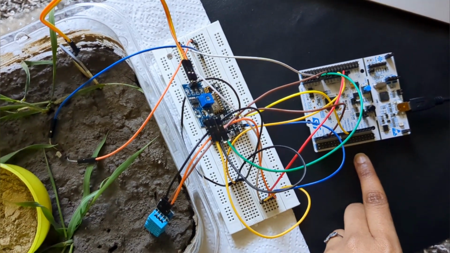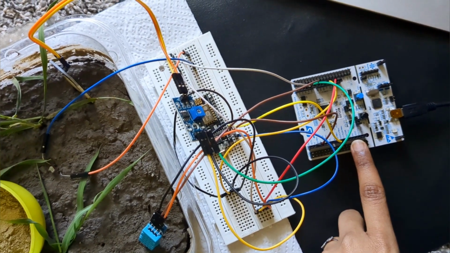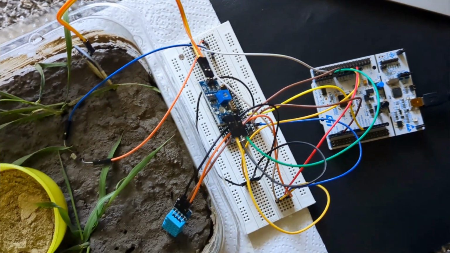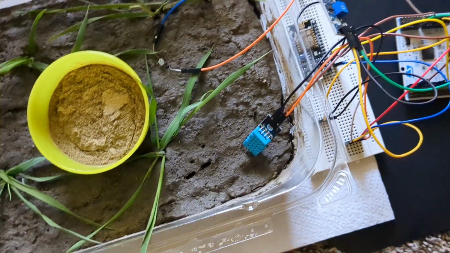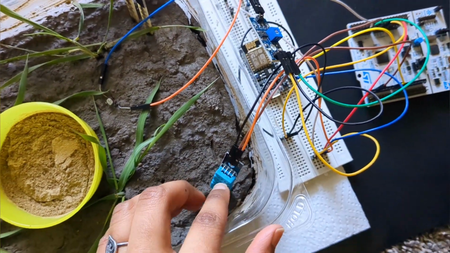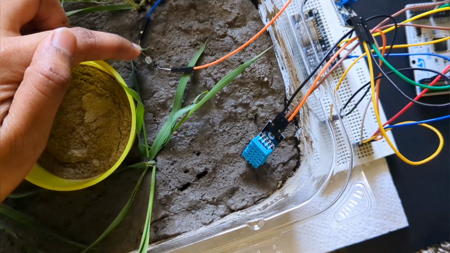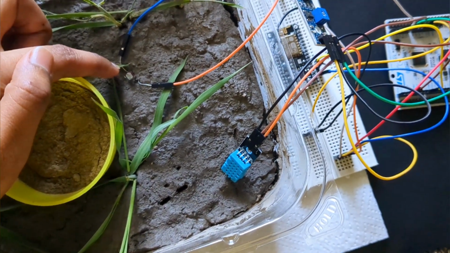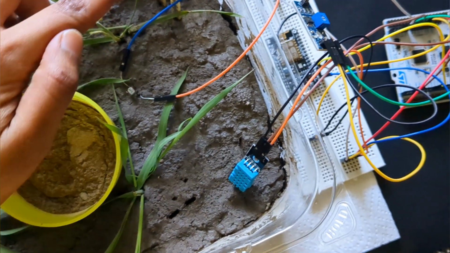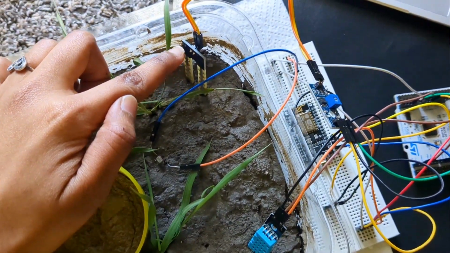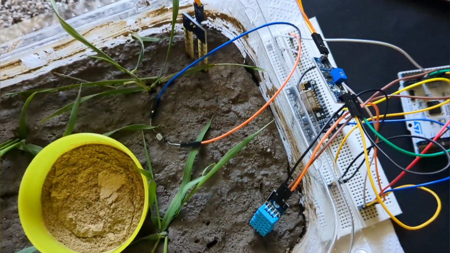Here we have the STM32 F series 446RE and it is connected to various sensors, that is the DHT11 sensor, which monitors the temperature and humidity, and we have an LDR sensor, which detects the light intensity, and we have the soil moisture sensor, which detects the moisture of the soil bed.